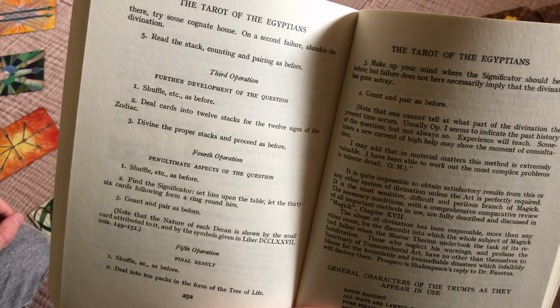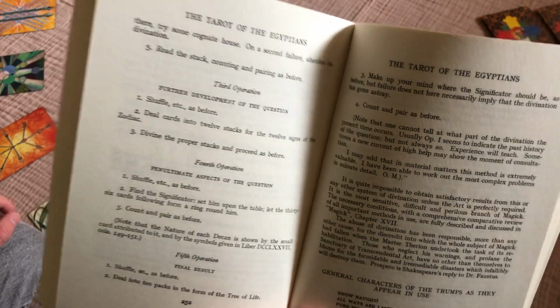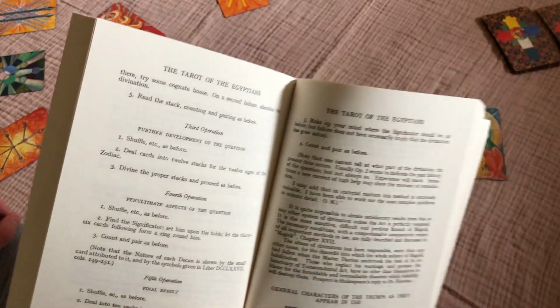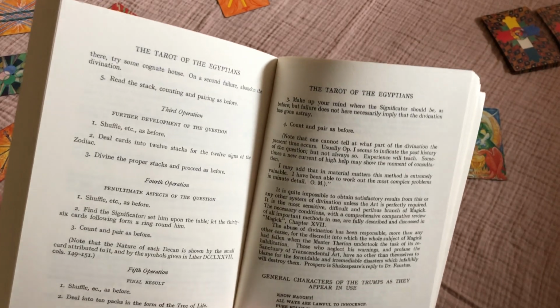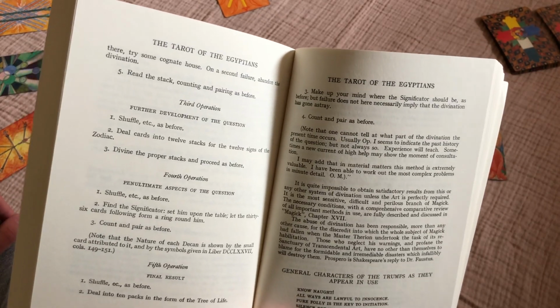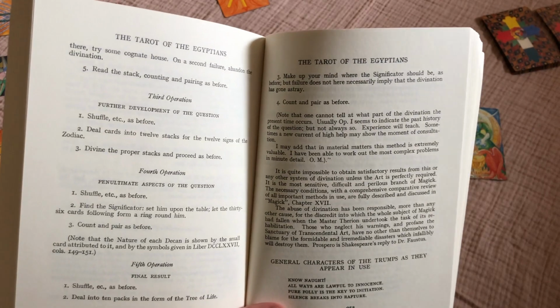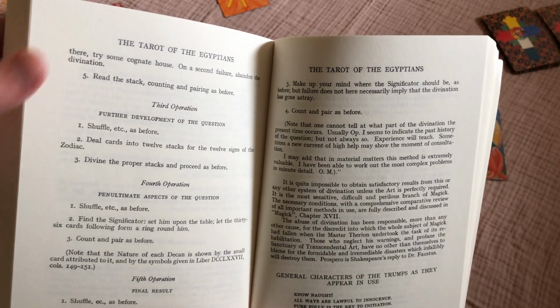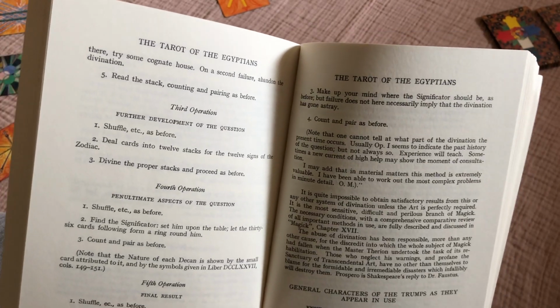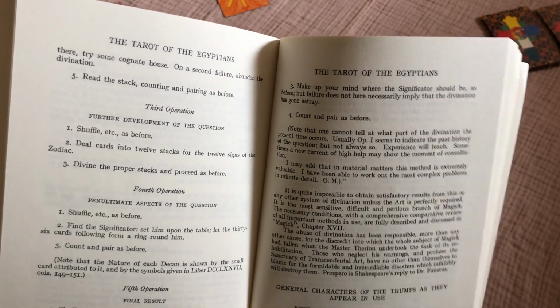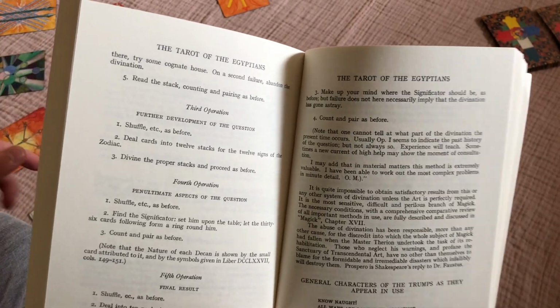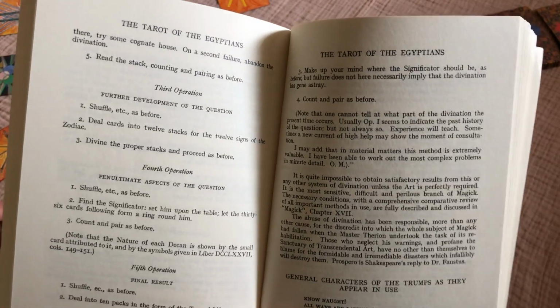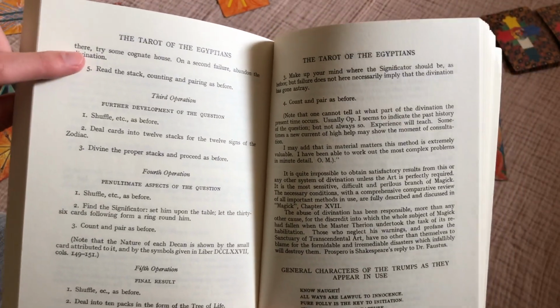If it's not there, try a cognate house. On a second failure, abandon the divination. So you get 2 tries this time to try to find the significator card. So basically, the next most similar house in astrology, the one that it would most likely be in after the first one that you could think of. And if it's not, you would then stop, because apparently you're not meant to know, or you're not on the ball enough to be able to find it correctly, so you would stop the reading. So we're going to go back and do that and find our significator card appropriately.